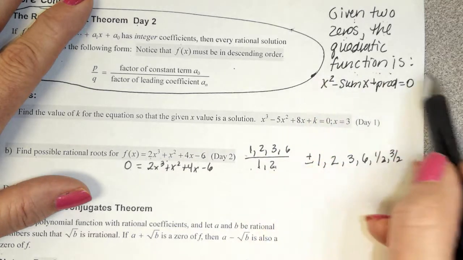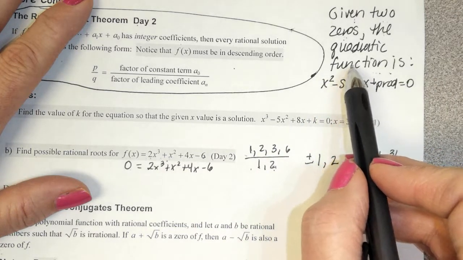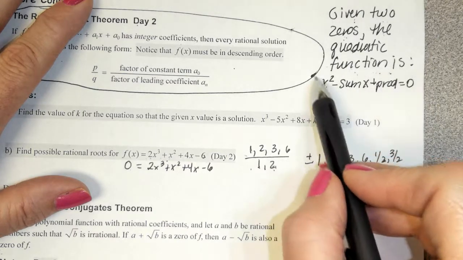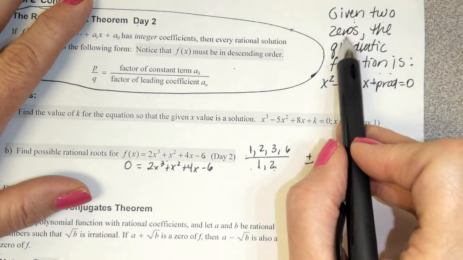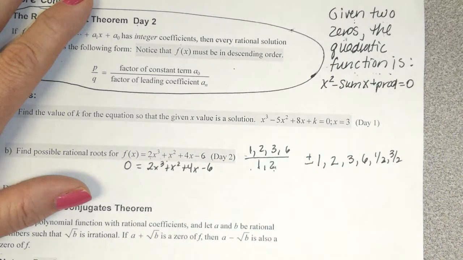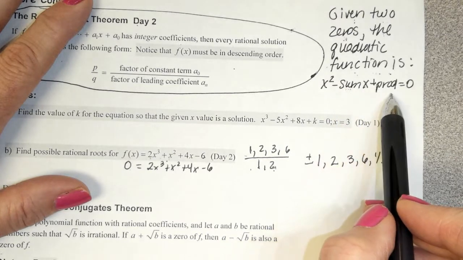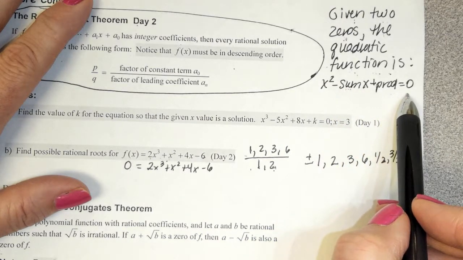That would be the equation. I should really say equation instead of function, but that's okay. This would be the equation that would have the 2 zeros: x squared minus the sum of the zeros x plus the product equals 0.